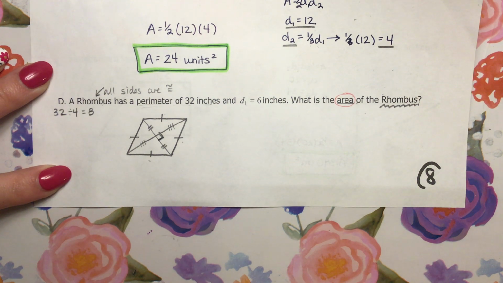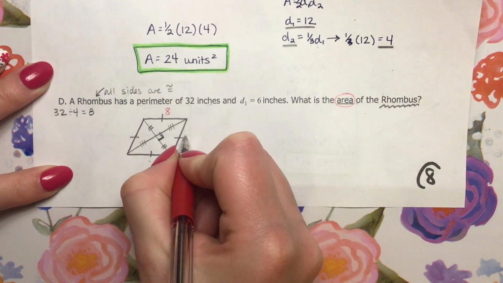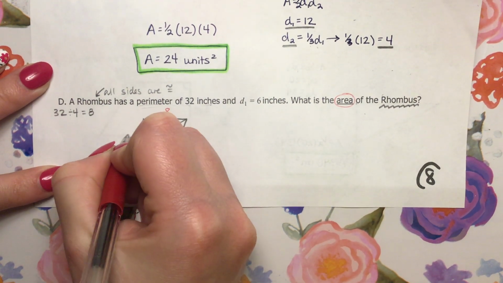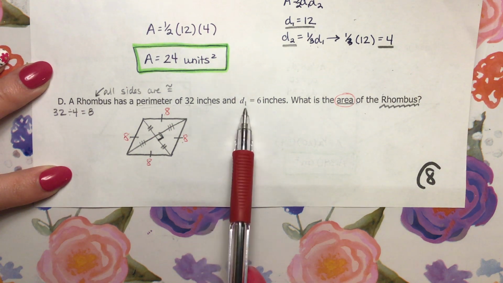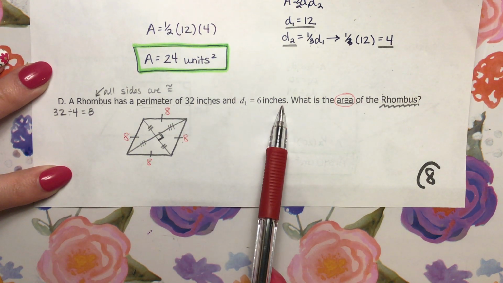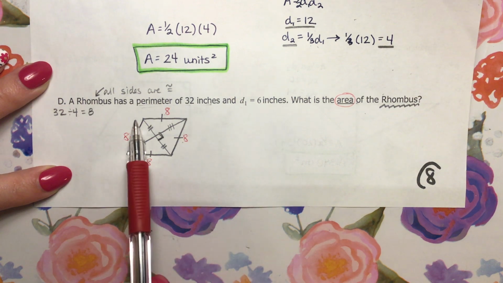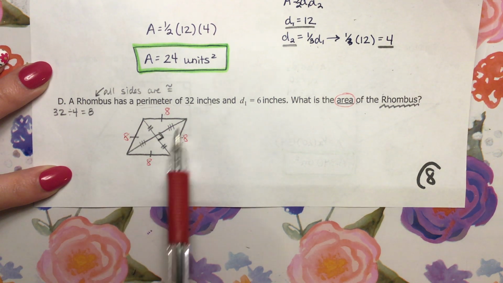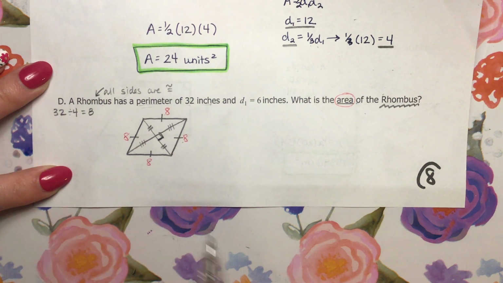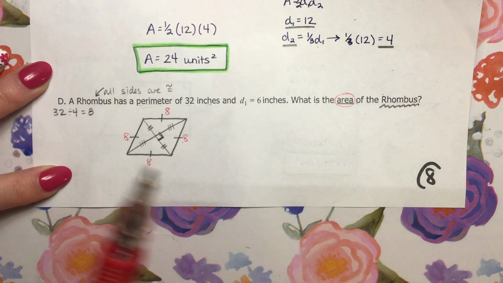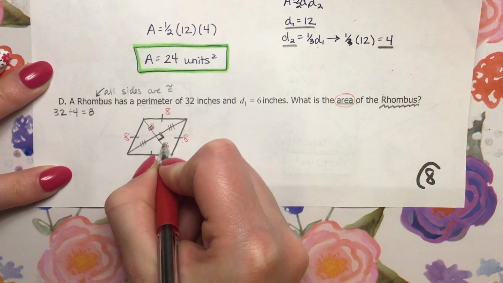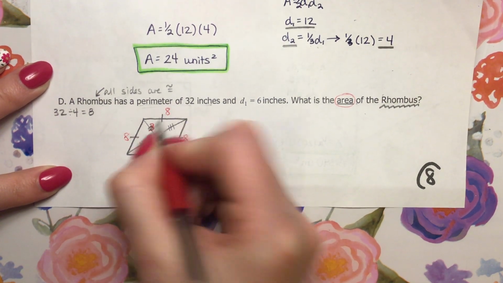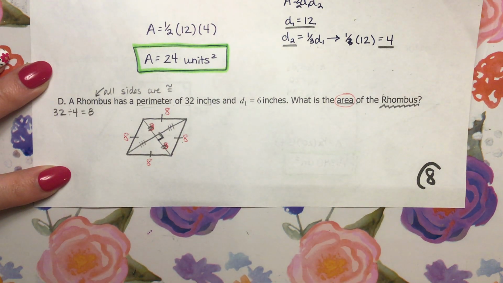So now on this image, I am going to say this side is 8, this side is 8, this side is 8, and that side is 8. After that, it says diagonal 1 is 6 inches. It doesn't matter which one you're labeling as diagonal 1, it really doesn't, but that's the whole diagonal. So if I wanted to mark the 2 halves, then I would say, okay, this half is 3 and this half is 3.